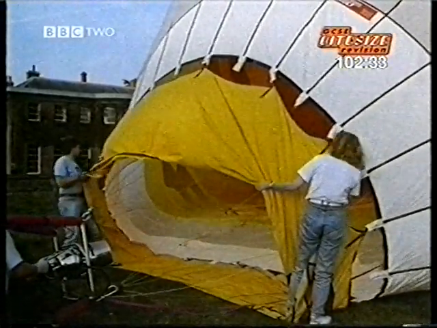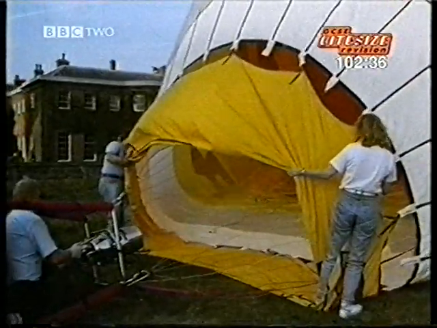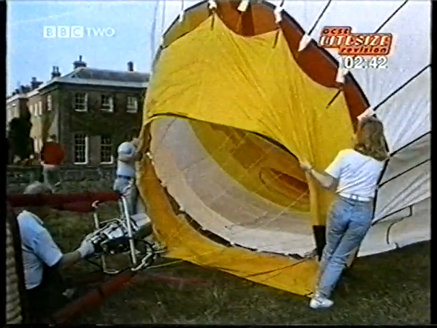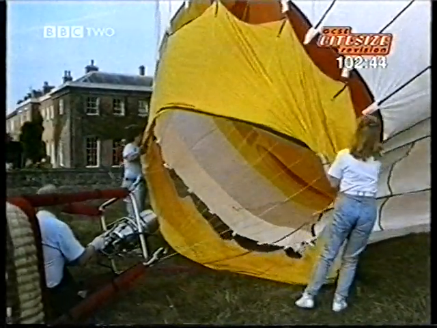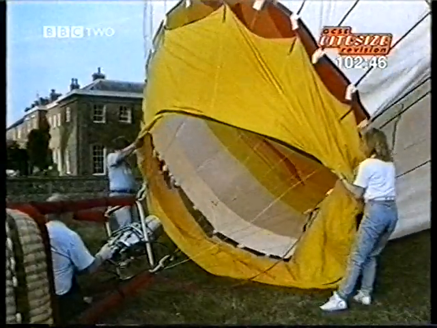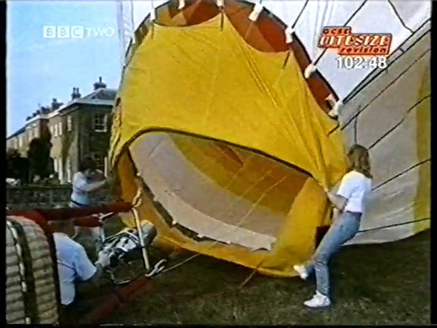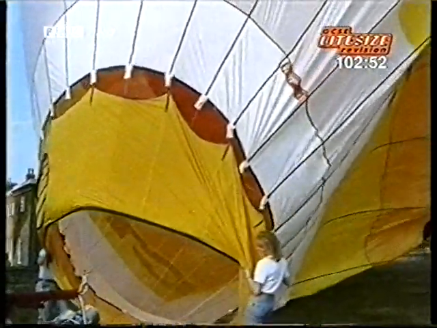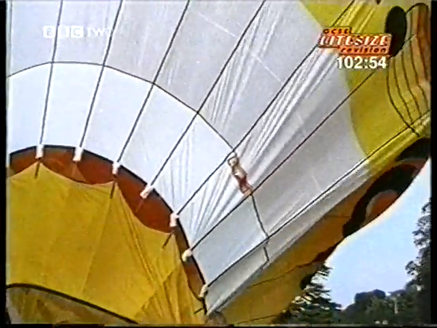With cold air inside, a balloon would just lie on the ground. But a balloon flies on the principle that hot air rises. When air is heated, it expands, making it thinner and lighter. This process creates a lifting force, so the balloon rises. If enough hot air is trapped inside the balloon, it can lift quite a heavy basket.